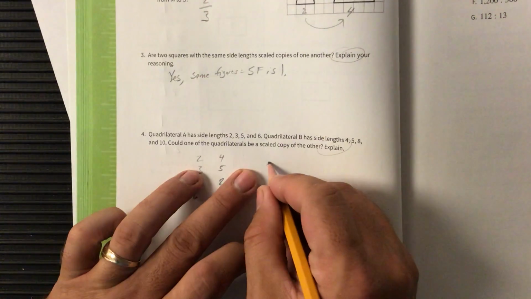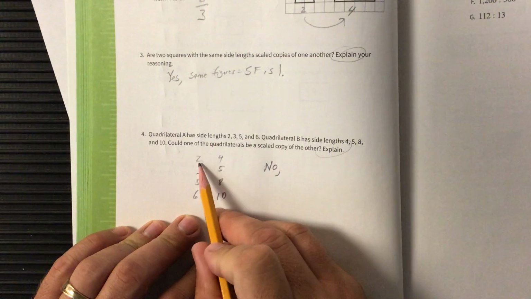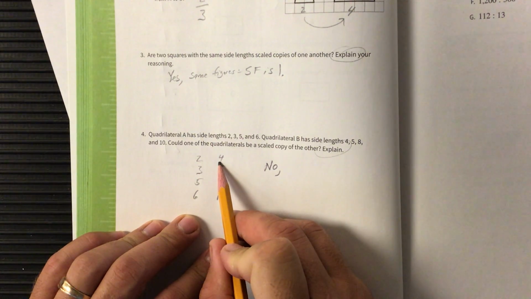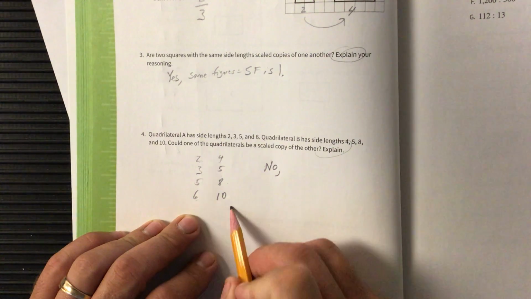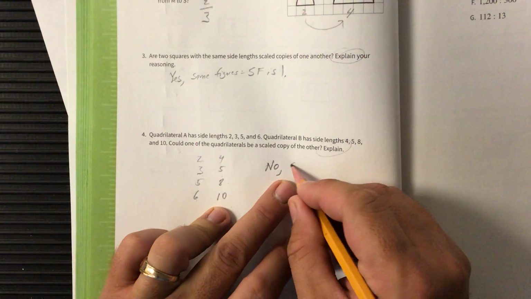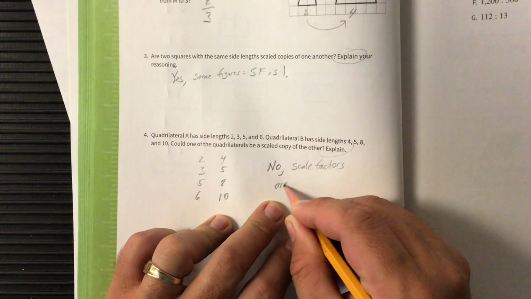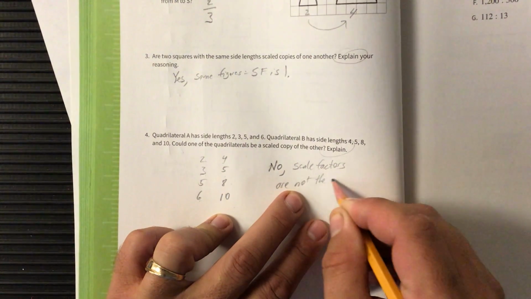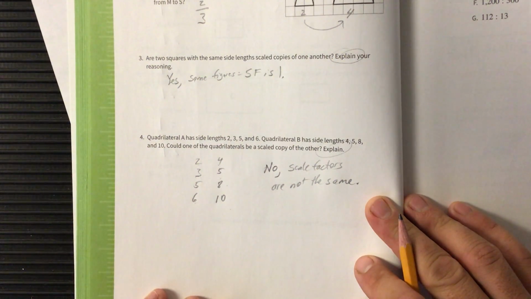No, you're right. Why? Yeah, so from 2 to 4, that's double, right? Then they did not double it, did not double it, did not double it. So scale factors are not the same.